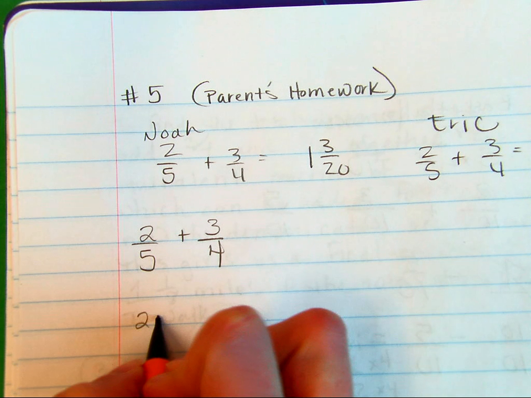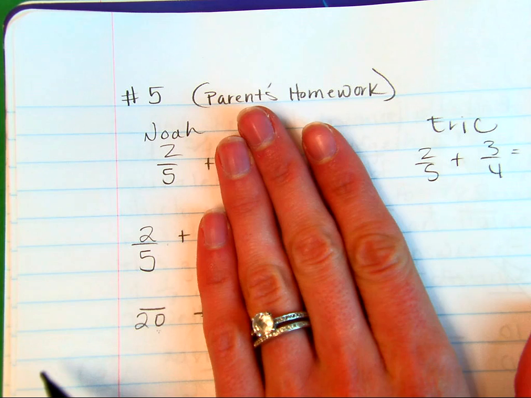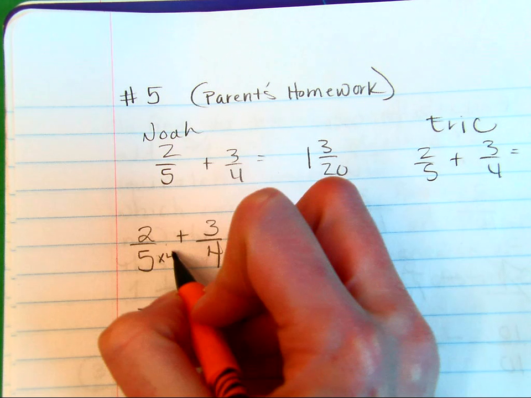So I need to find the equivalent fraction of 2/5 that has a denominator of 20. The equivalent fraction will not change the value of 2/5. We are just trying to cut it into different pieces to have a denominator of 20. So what do we do to get from 5 to 20? We multiply by 4. So we must do the same thing to the top, the numerator. 2 times 4 is 8. So 8/20 is an equivalent fraction of 2/5.